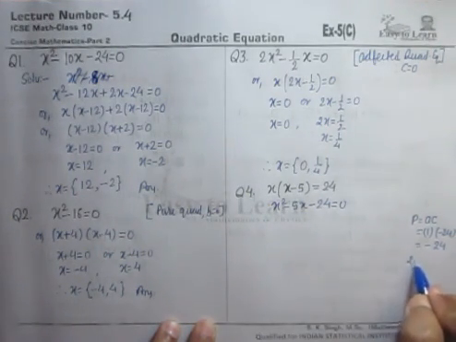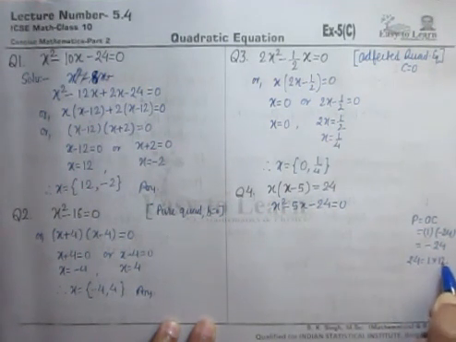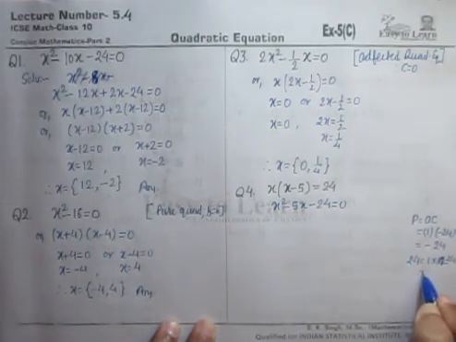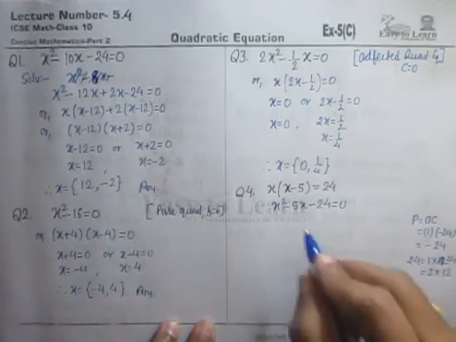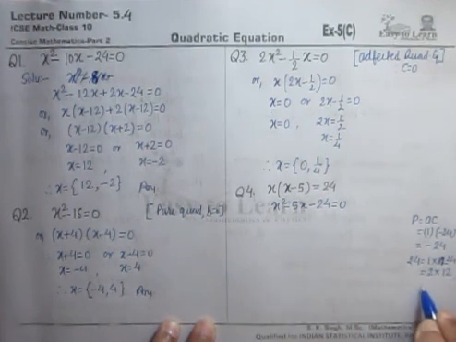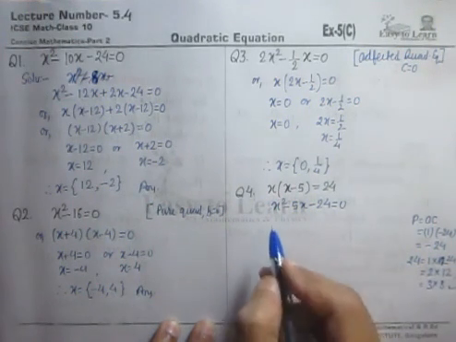So 24 can be written as 1 into 24, here difference is not equal to 5, so this is not acceptable. We can write 2 into 12, so here also difference is not 5, so this is also cancelled. Now we can write 3 into 8, here difference is 5, so this is acceptable.